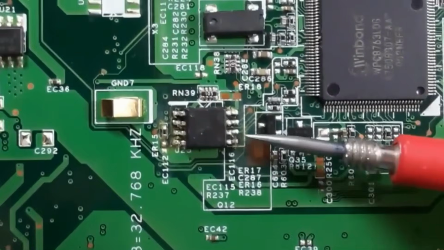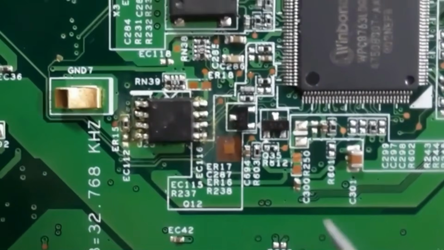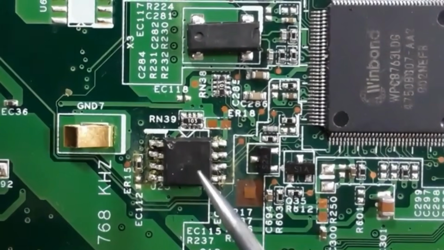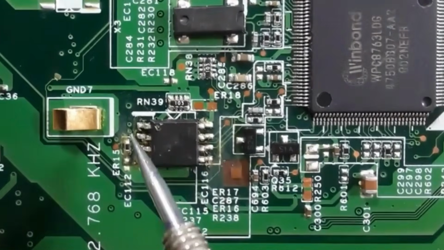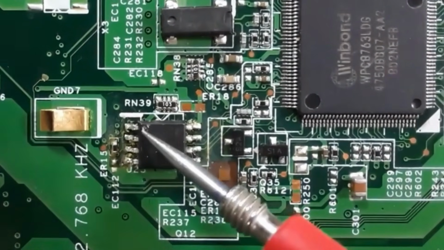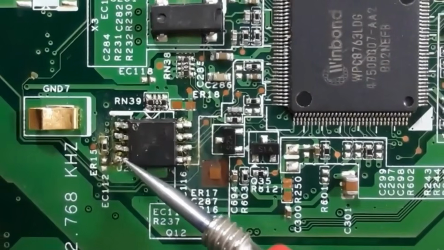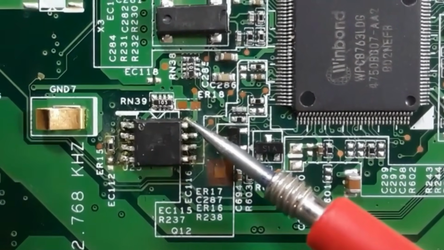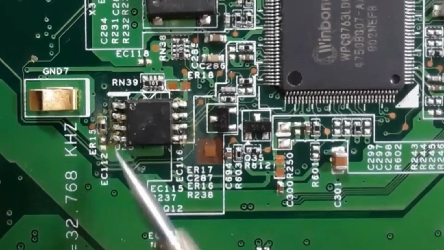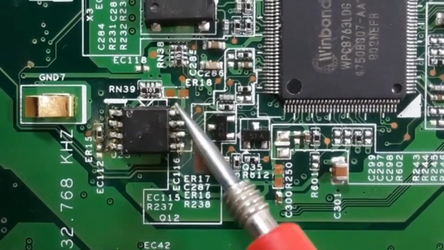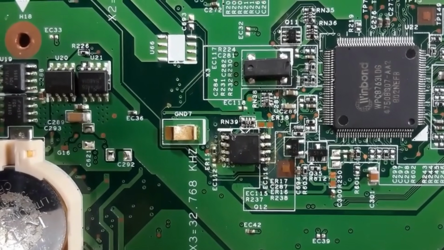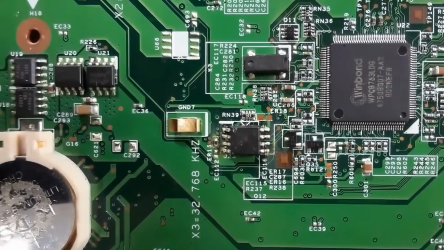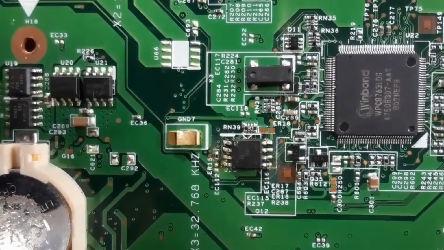This is the BIOS with 8 pins, as you can see. Pin number 1 is always marked with a hole or a mark like this, then pins 2, 3, 4, 5, 6, 7, and 8. Always pin number 4 of the BIOS is connected to the ground, and pin number 8 is connected to the VCC, which equals 3.3 volts. We will see all this in the schematics, and we will check the BIOS using the multimeter.